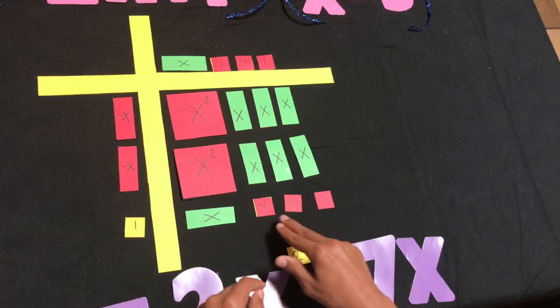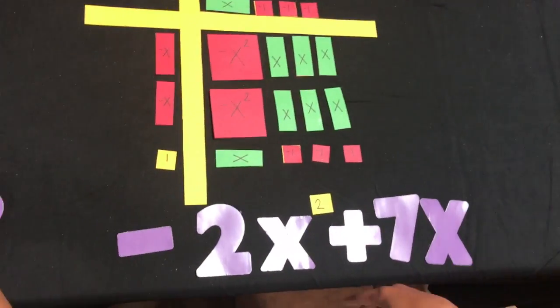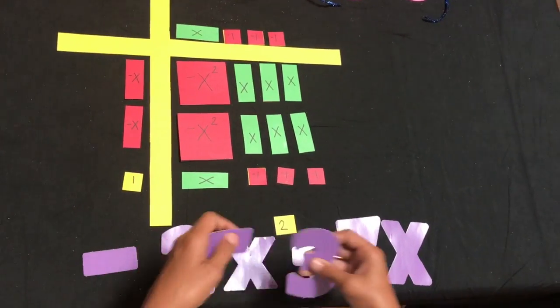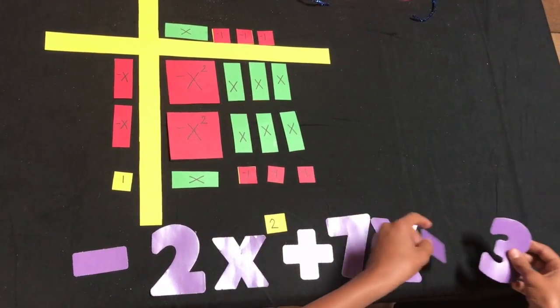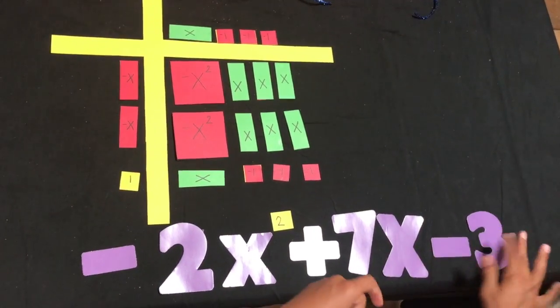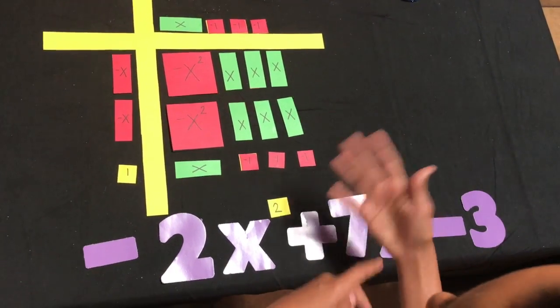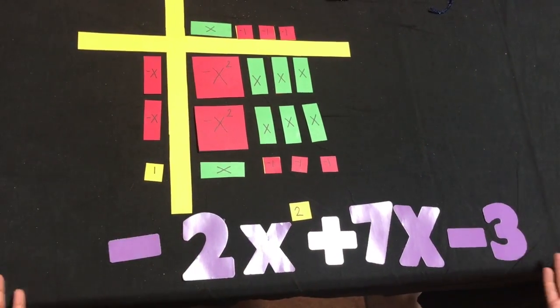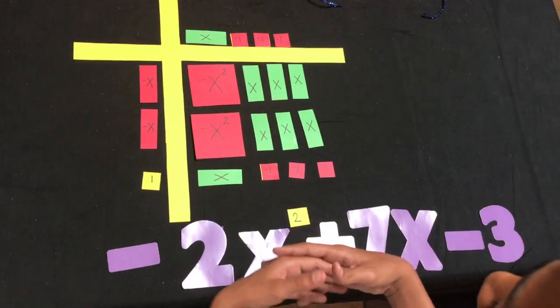Now you're down to the 3 negative 1's. For your last step, and you're all done, negative 3. The reason you get negative 3 is that if you add negative 1 plus negative 1 plus negative 1, you get negative 3. Thank you guys, and have a great day.